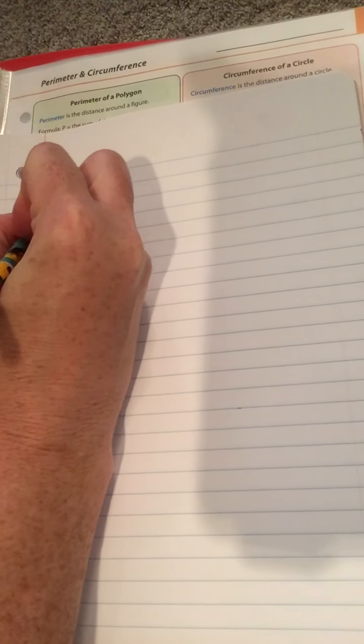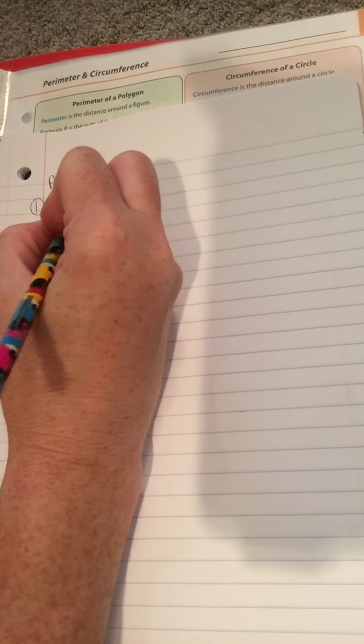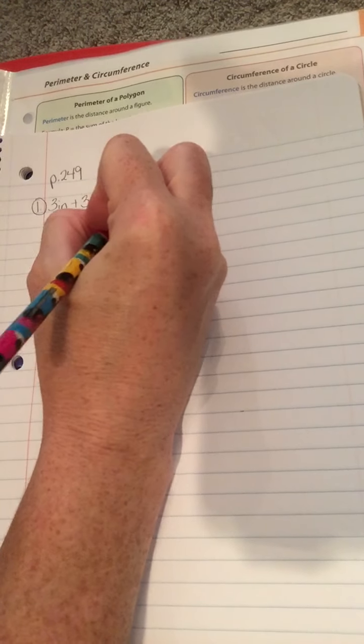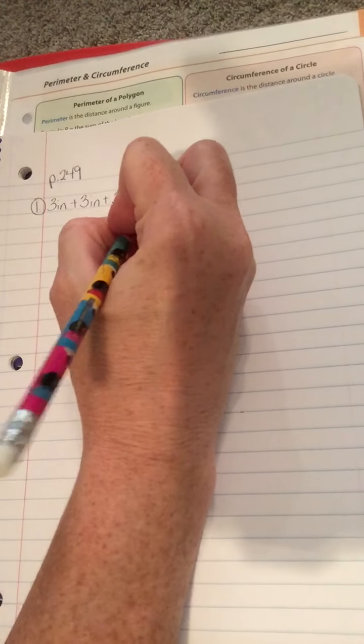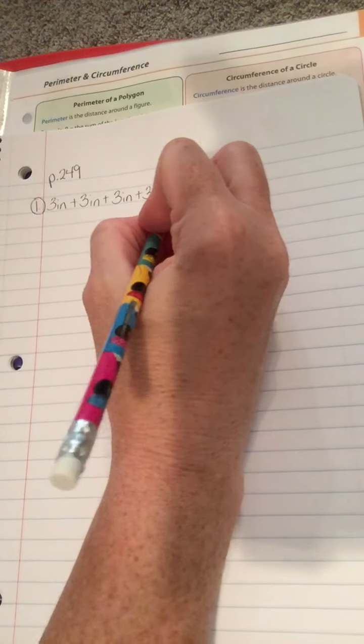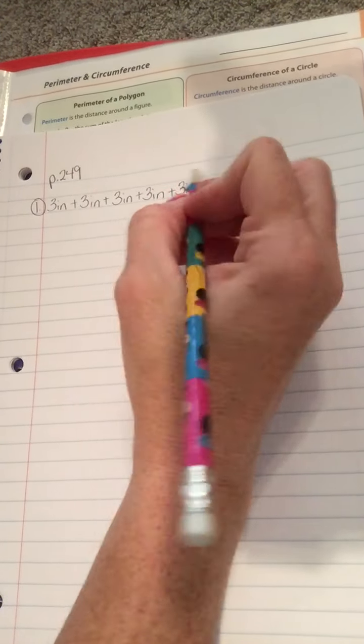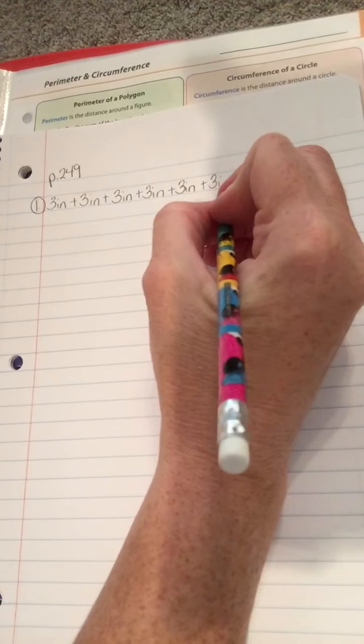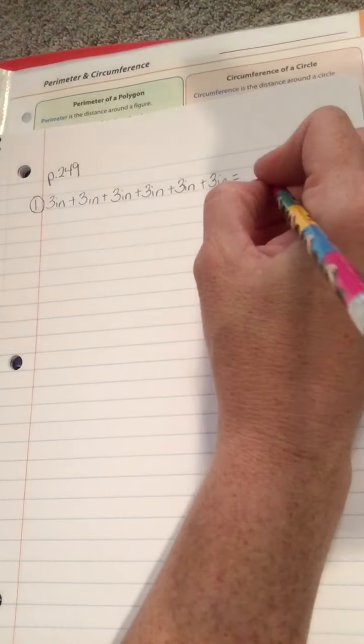So we would have 3 inches plus 3 inches plus 3 inches plus 3 inches plus 3 inches. That's 1, 2, 3, 4, 5 plus 3 inches, 6, equals how many inches?